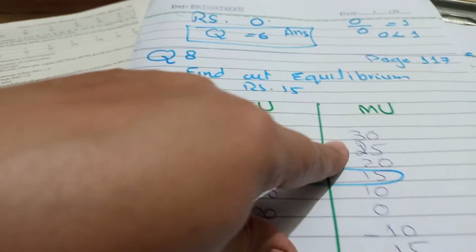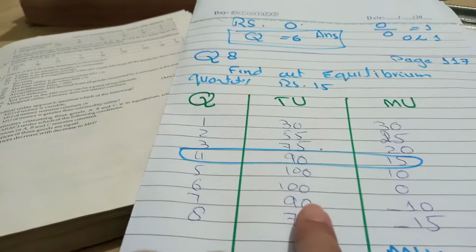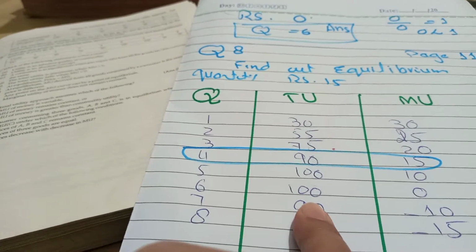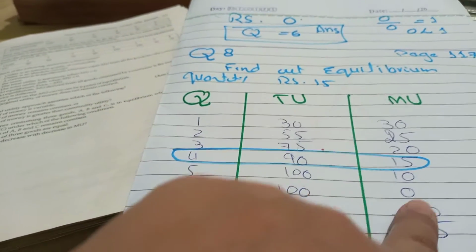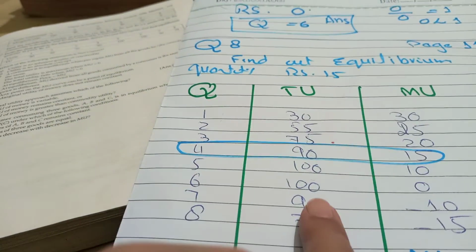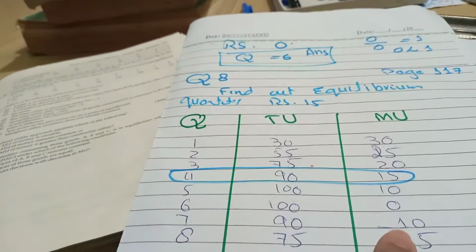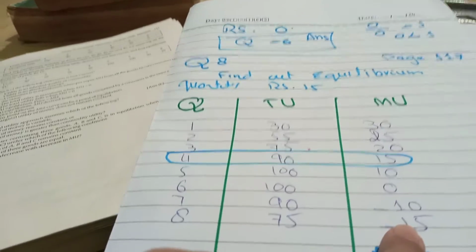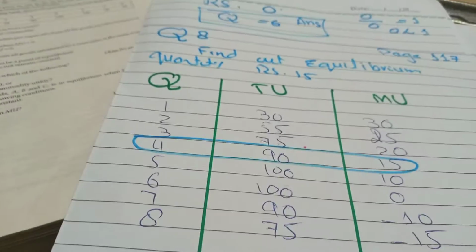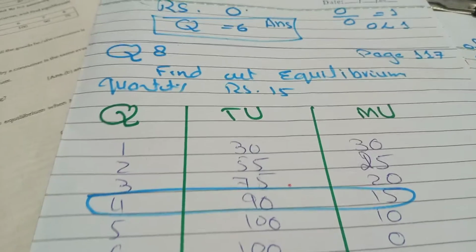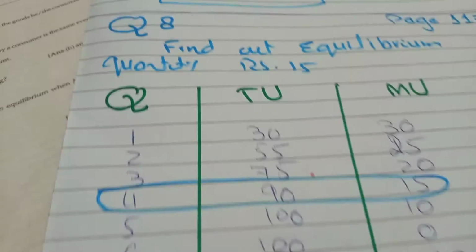So we see that marginal utility declines, and where the total utility is maximum and becomes constant, there marginal utility becomes 0. And when total utility declines, then marginal utility becomes negative. There we find out the equilibrium quantity on the price 15.